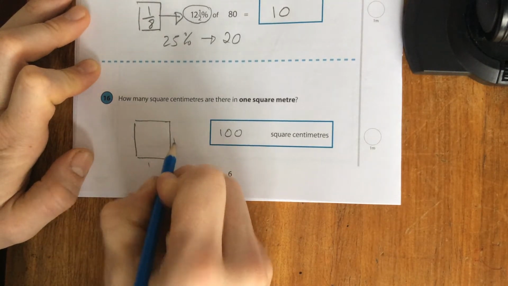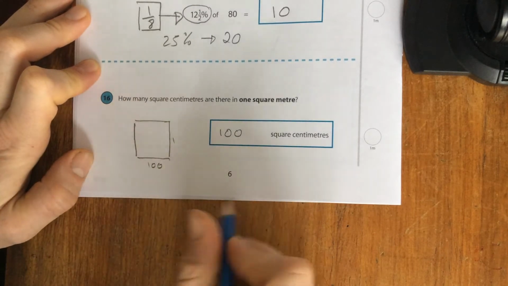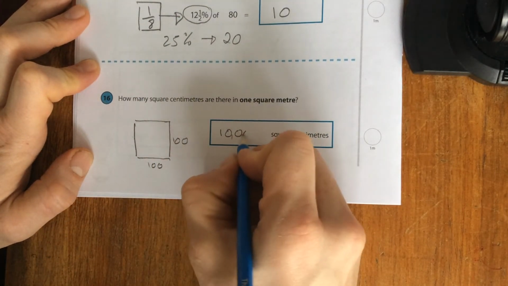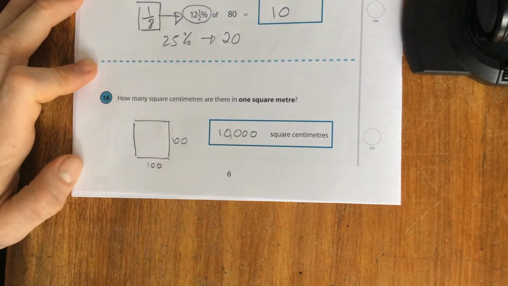So if I've got 1 square metre, that's 1 metre by 1 metre, well, that's 100 centimetres by 100 centimetres, which is actually 10,000 square centimetres. Tricky one, that, kids.